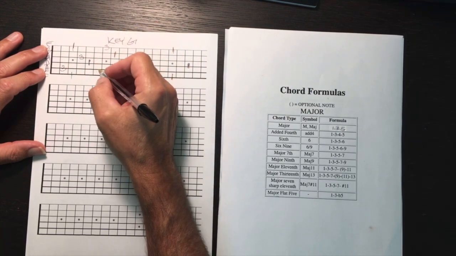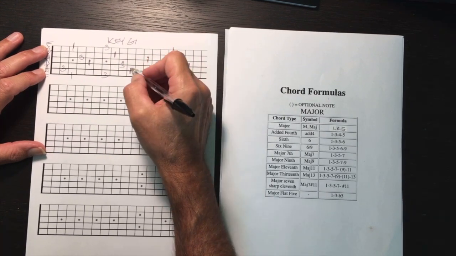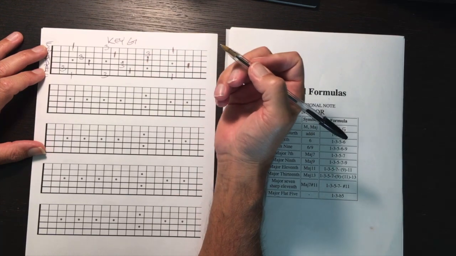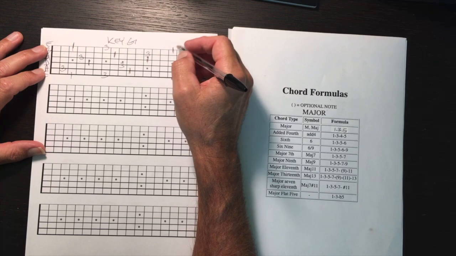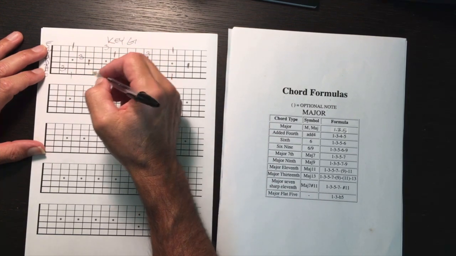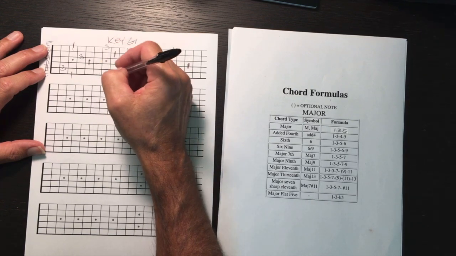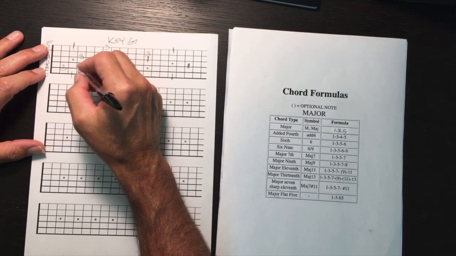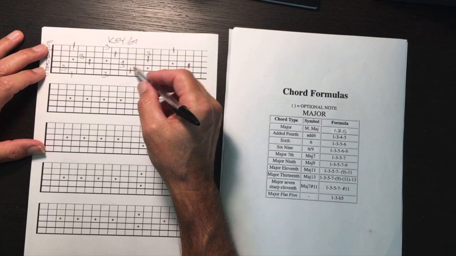We have a 3 here, a 3 here, a 3 here, and a 3 over here. And let's see here. Oh my goodness, did I mess up already? Oh, I did, didn't I? No, that's correct. That is correct. And in the key of G, that's right.